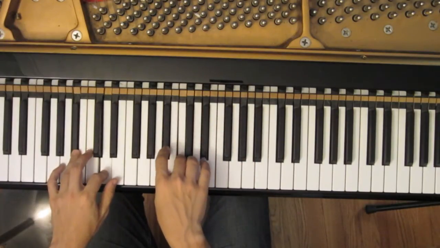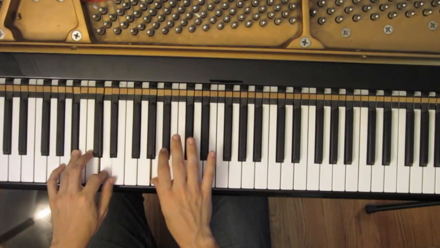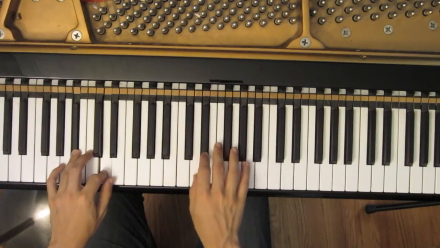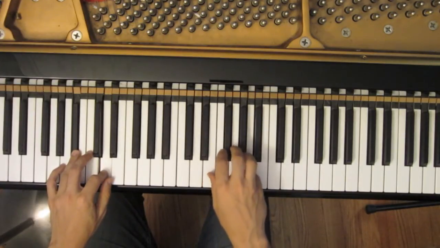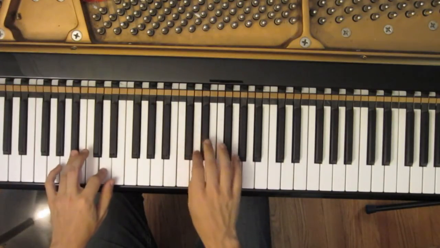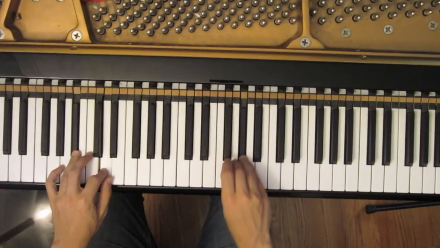So we have this embellishment, and then on the approach note before the first note of the next beat, we start on B flat, and it looks like we go up to the third of our major 7 chord, third, 5th, and then 7th, and then down a half step. We've got third, fifth, 7th, down a half step.